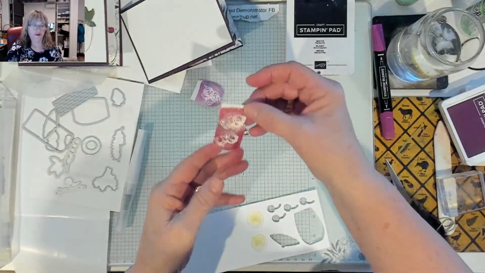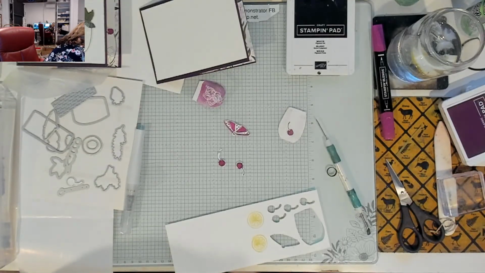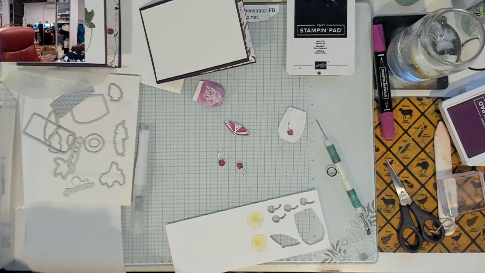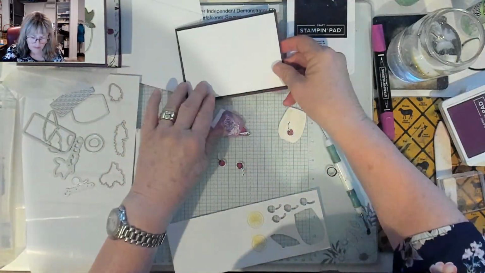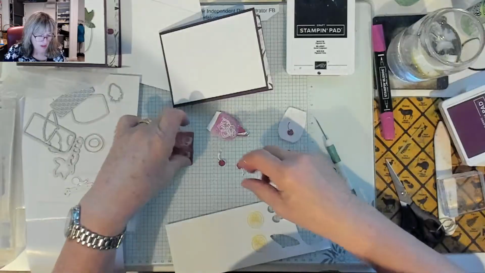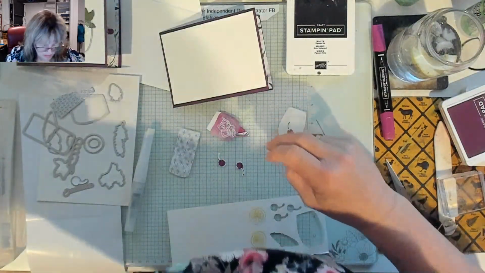Ooh, looks like a nice big drink, doesn't it? So that's just got a little bit wet, so I'm just going to dry that a little bit. Just use your dryer on it to dry your paper, because the cardstock got a bit damp with all that sparkle. Alright, so this one's going to go up on dimensionals in the middle.